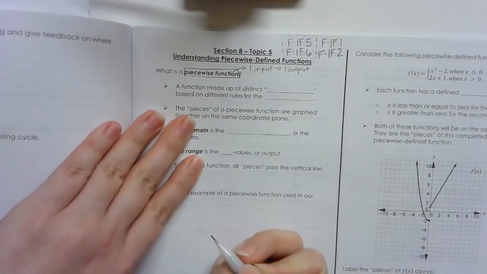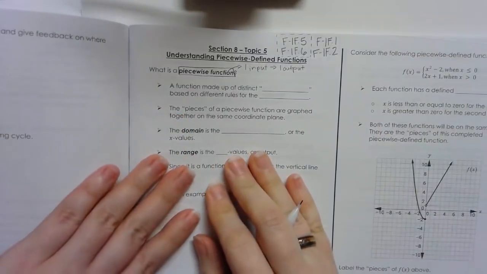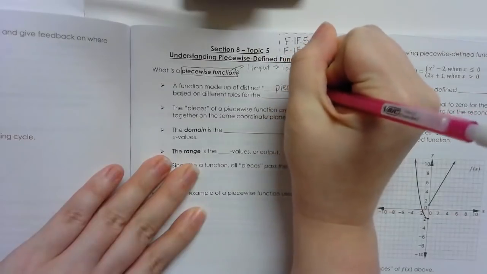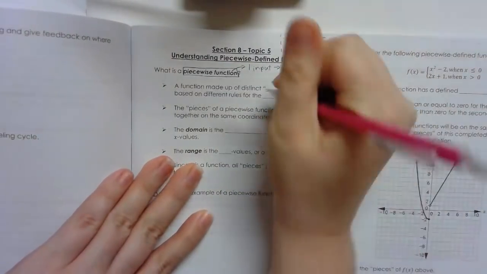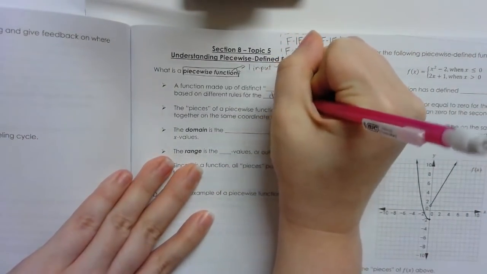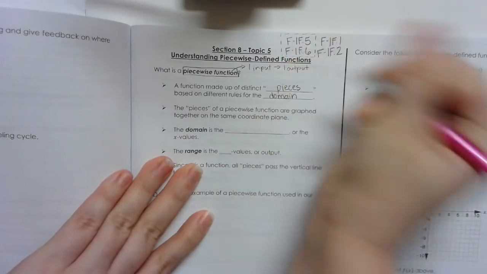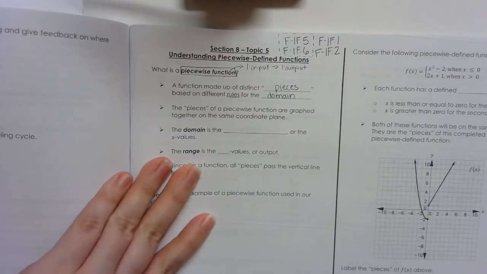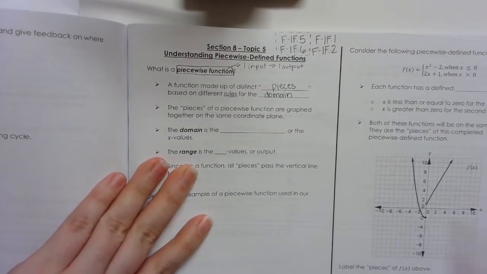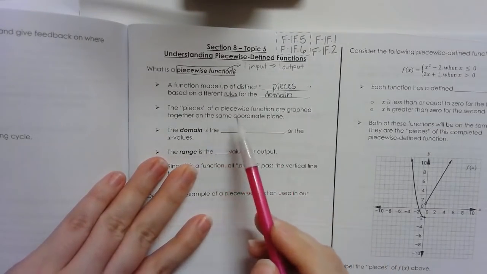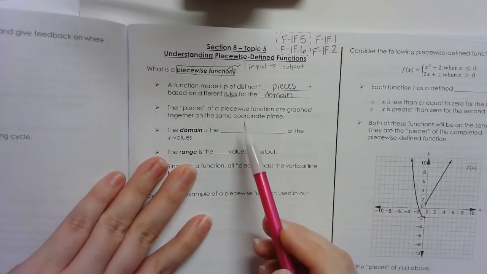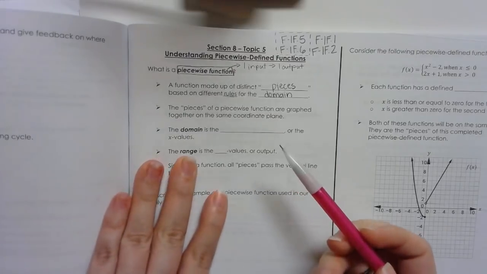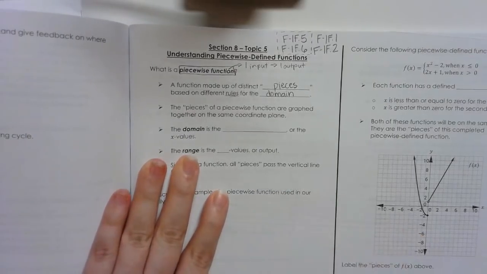So a piecewise function is just a function made up of distinct pieces based on different rules for the domain. Okay, so we just have different rules or different pieces that make up sections of the domain. So the pieces of a piecewise function are graphed together on the same coordinate plane. So it's just pieces of different functions together on the coordinate plane.